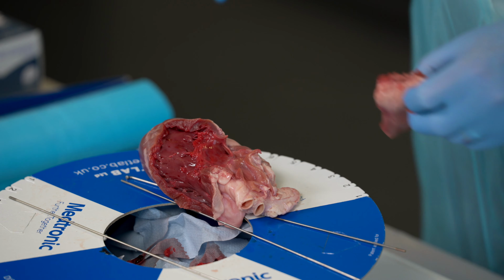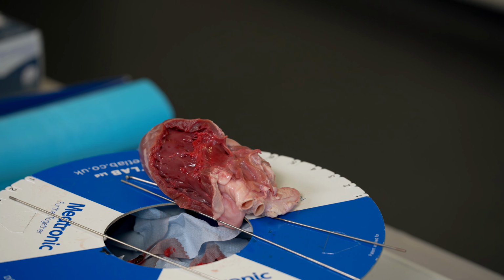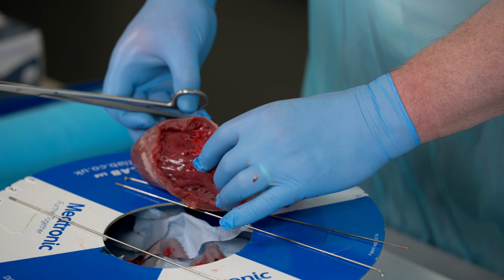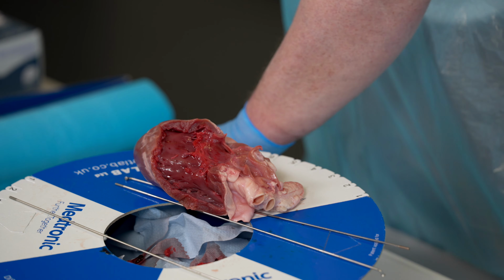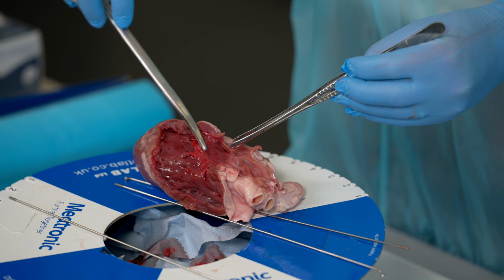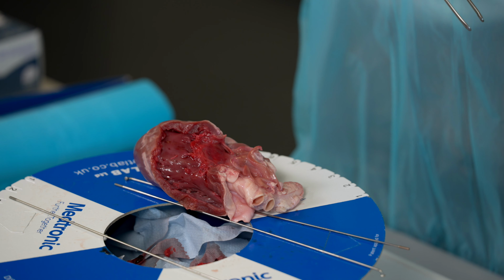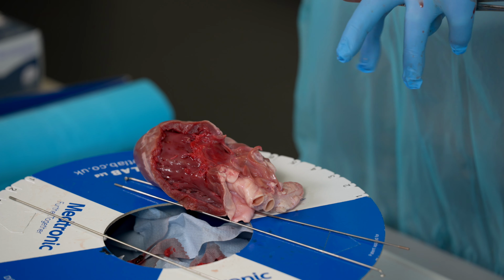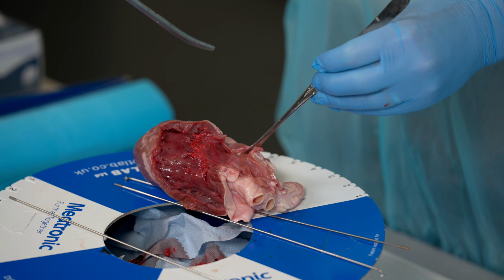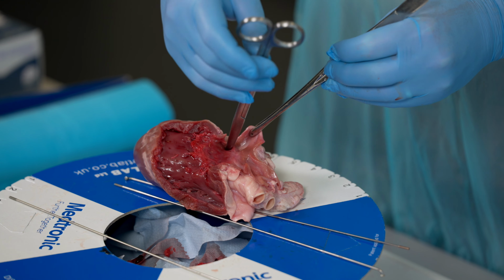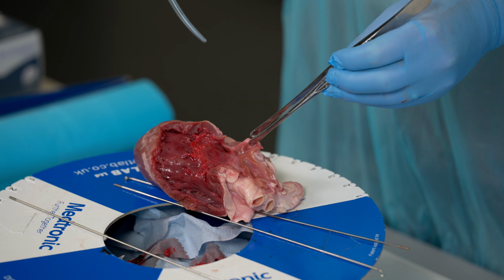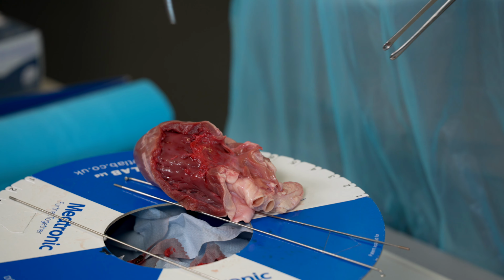Now, I would like to open up the coronary sinus a little bit here, if I can, because there's some important anatomy to understand here for practicing cardiac surgeons, because we often put a cannula into the coronary sinus during heart surgery to retrogradely perfuse blood around the coronary circulation.